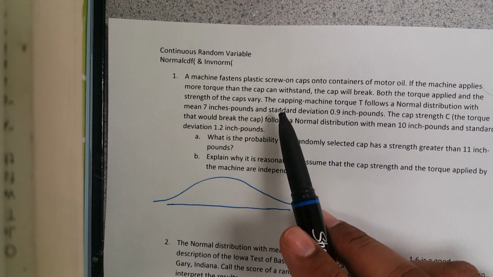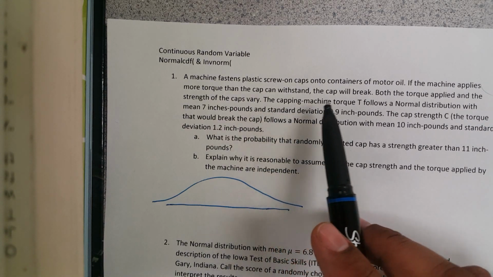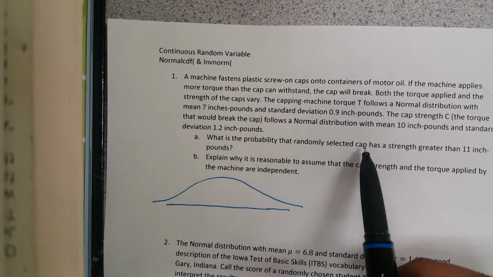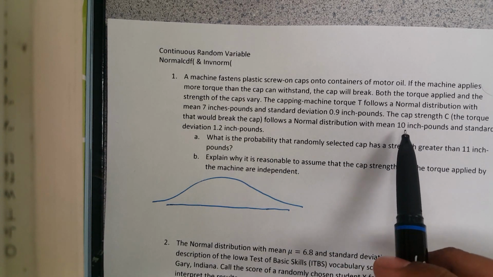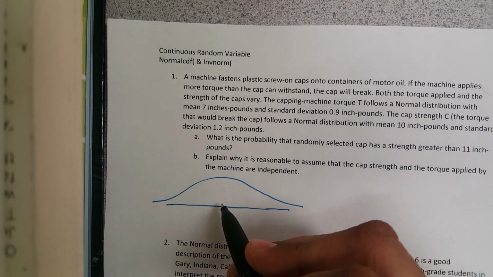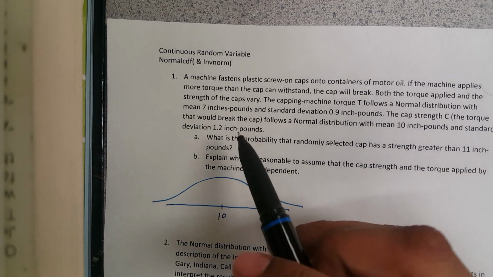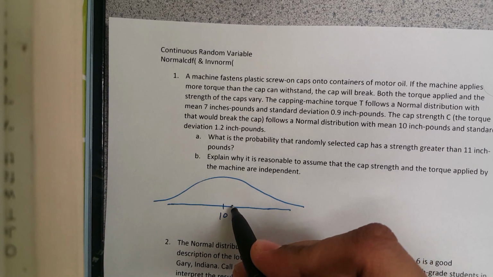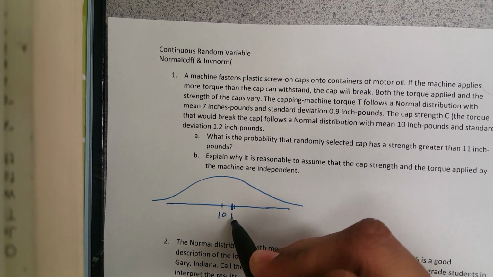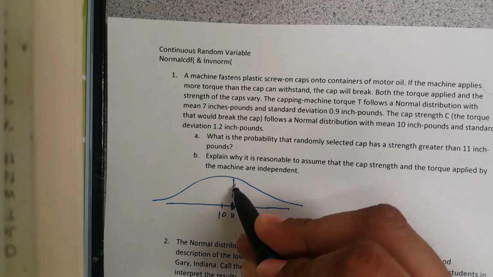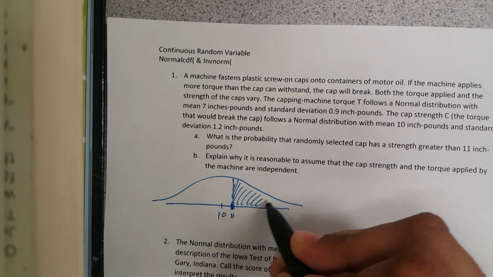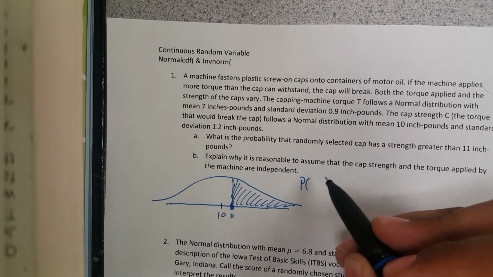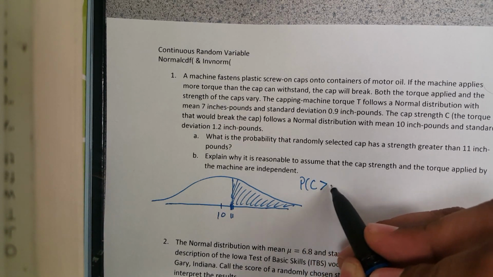Okay, so here we have two pieces of information. We have two normal distributions. We have the T, and we also have C. So we want to talk about cap strength since it's talking about cap strength here. Here we have a mean of 10 inch-pounds. We also have a standard deviation of 1.2. We want to know what's the probability that it's greater than 11. So here's 11, and we want to know the probability that it's going to be greater than this right here. The way you write it in notation is: what's the probability that C is greater than 11.